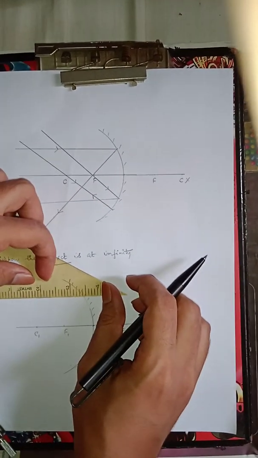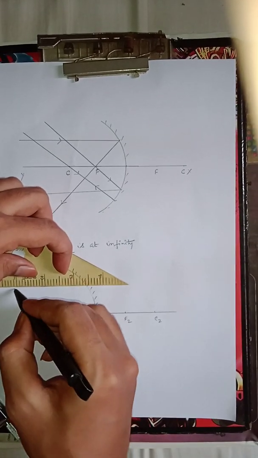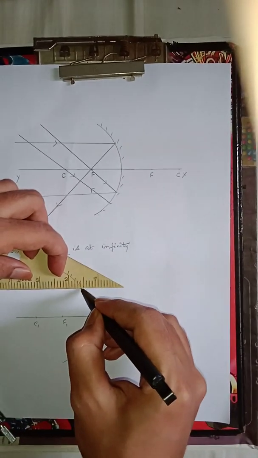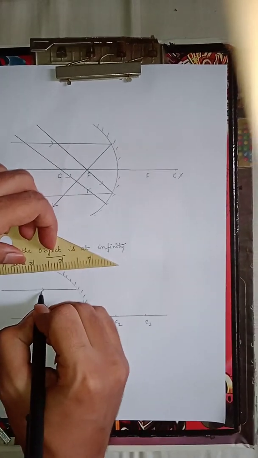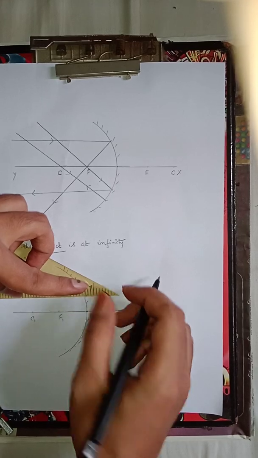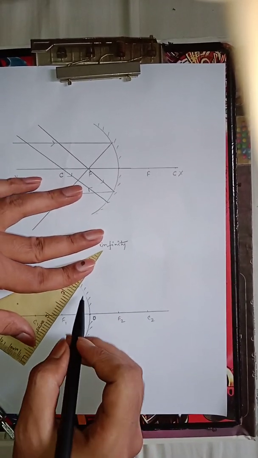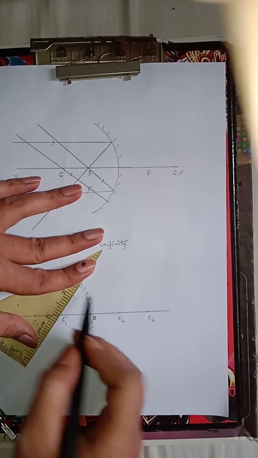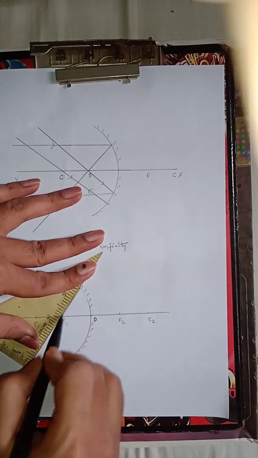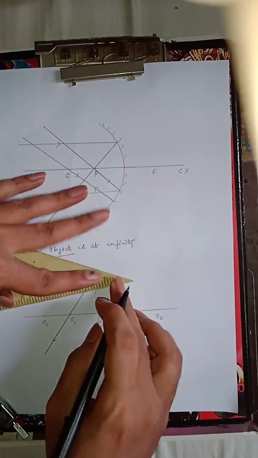Now when the object is at infinity, we will consider the rays to be parallel rays, or paraxial rays, hitting the mirror surface. So these are the paraxial rays. This is the first paraxial ray hitting the mirror surface and reflecting, the reflected ray passing through the focal point F1.